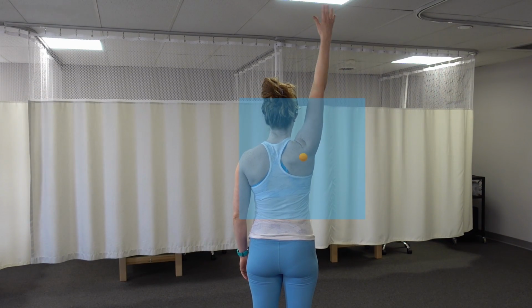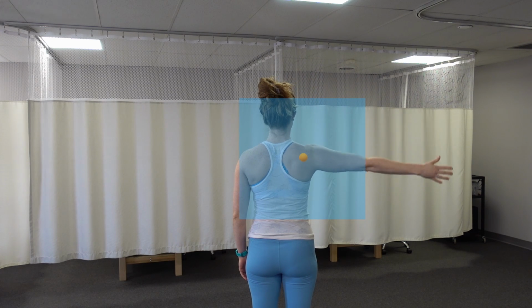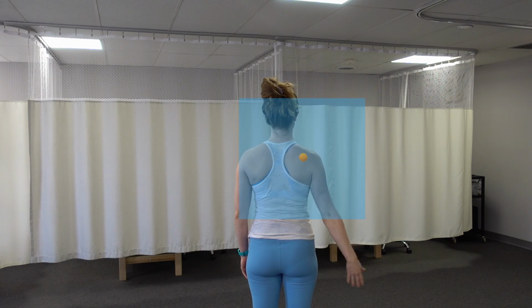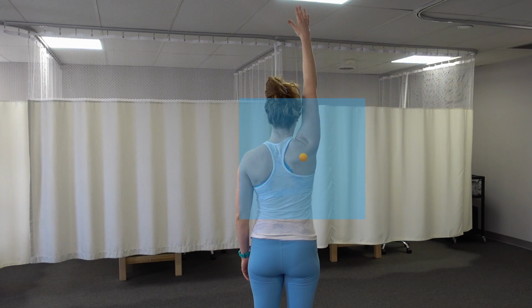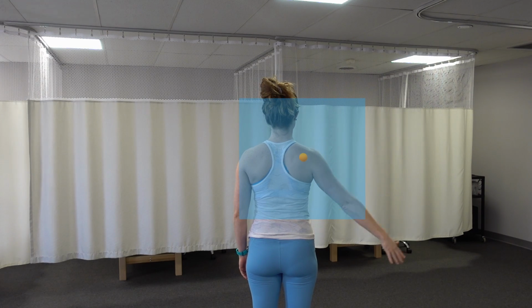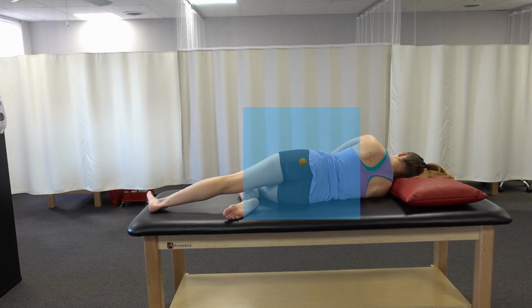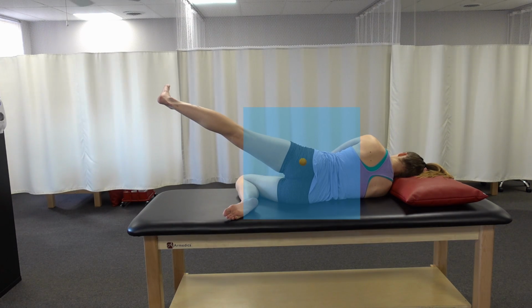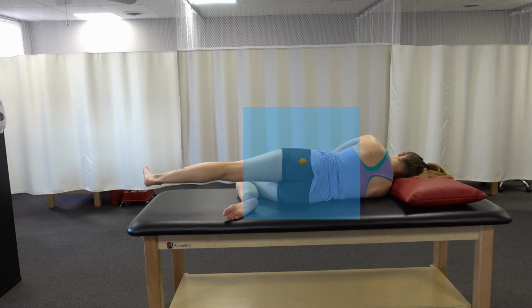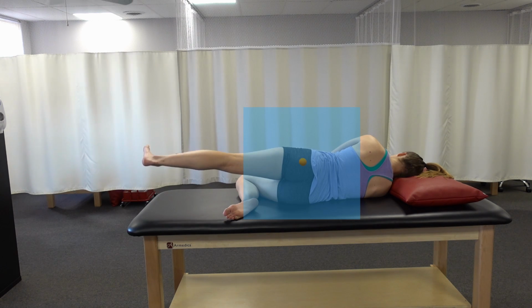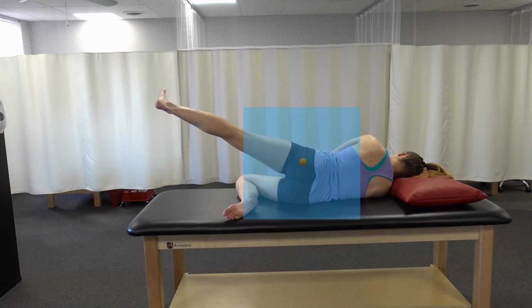Here's an example of right shoulder abduction and adduction. Again, you can see our frontal plane in blue with our anterior-posterior axis in yellow. Here's another example, again showing left hip abduction and adduction, again occurring around that anterior-posterior axis.